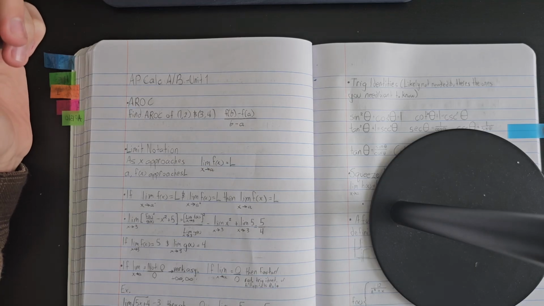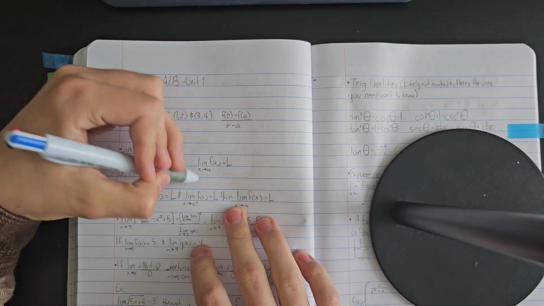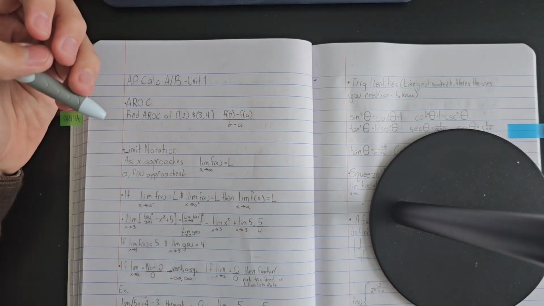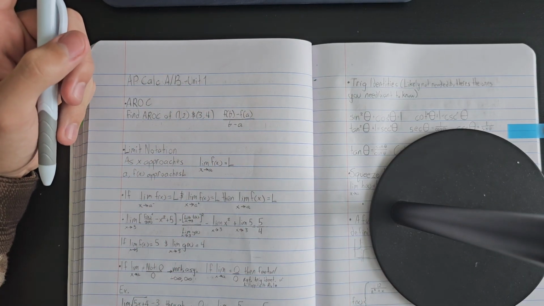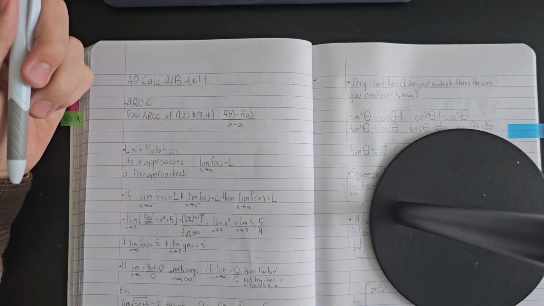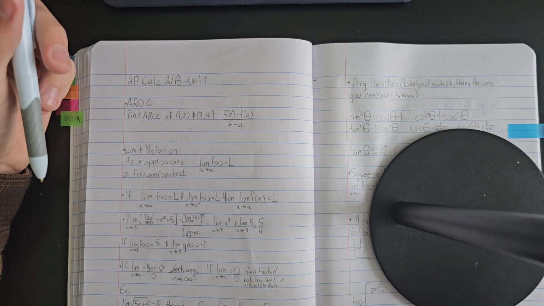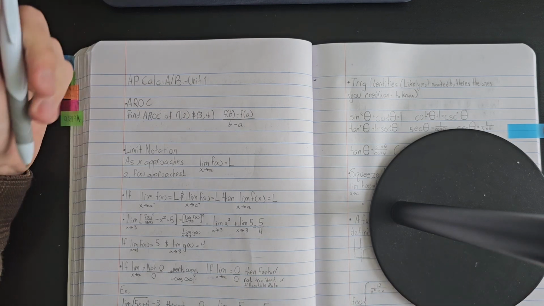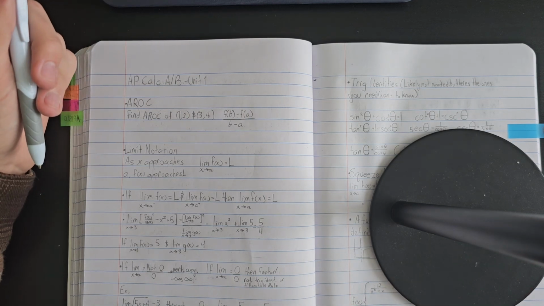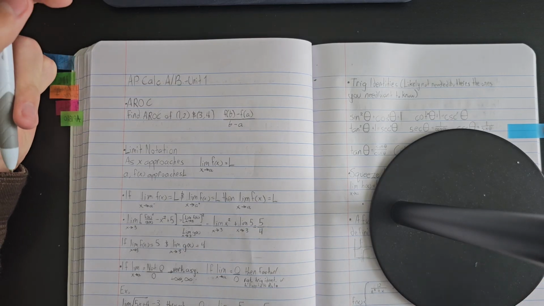Next is limit notation. It's done like this. And what this basically is saying is as x approaches a, f of x approaches L. And if the limit of f of x as it approaches a from the left is equal to the limit of f of x as it approaches from the right, that means that the limit of f of x as it approaches a in general is equal to L.